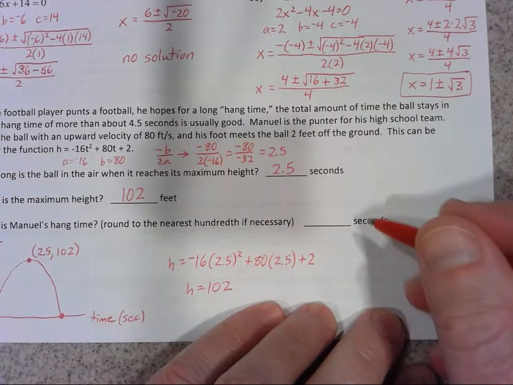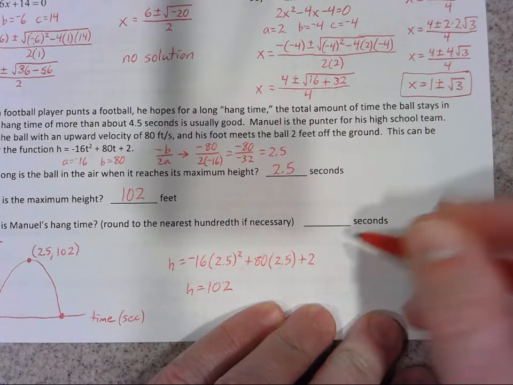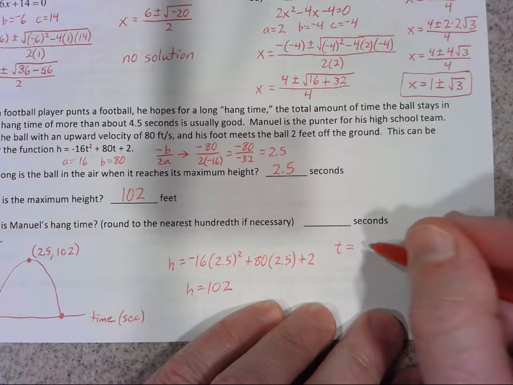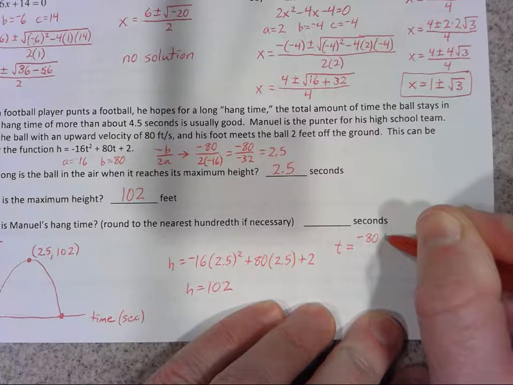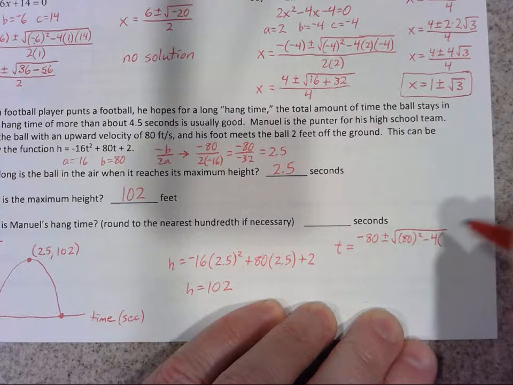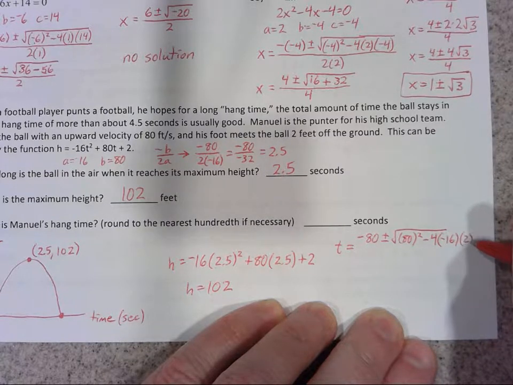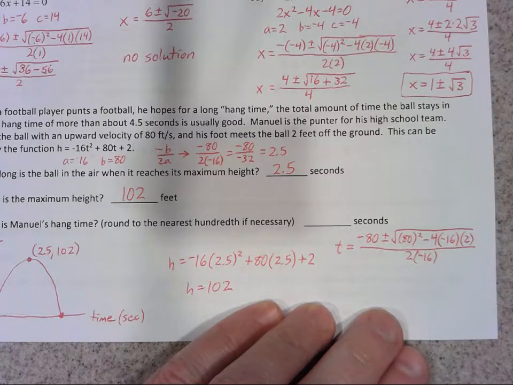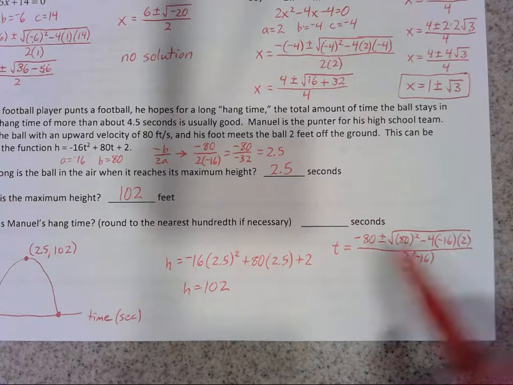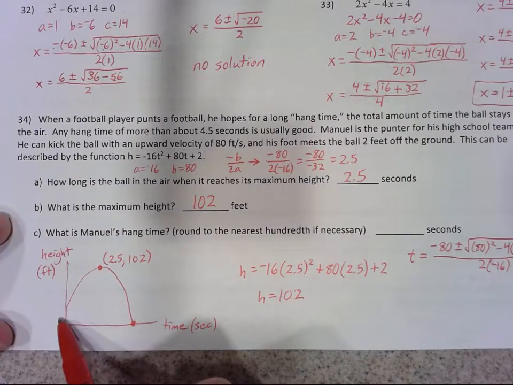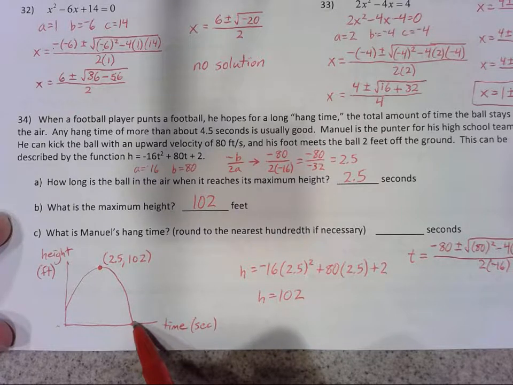So I'm going to take this equation, and using the quadratic formula, we're going to say the amount of time, x, or t, equals the opposite of the b value, so the opposite of 80, plus or minus the square root. B is 80, so 80 squared, minus 4 times a, which is -16, times c, which is 2, all over 2 times a, which is -16. Now we just have to calculate that, and it says round to the nearest hundredth, so I'm going to want this in decimal form. Notice there's going to be two answers here. We're going to get one that's a negative number, where the parabola would have crossed the x-axis, and then a positive number. We want the positive number.